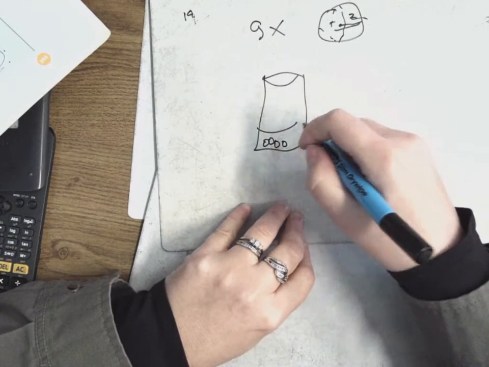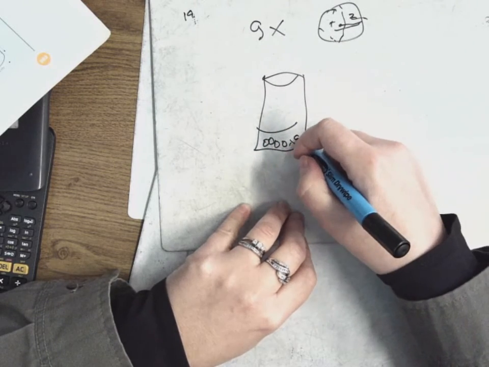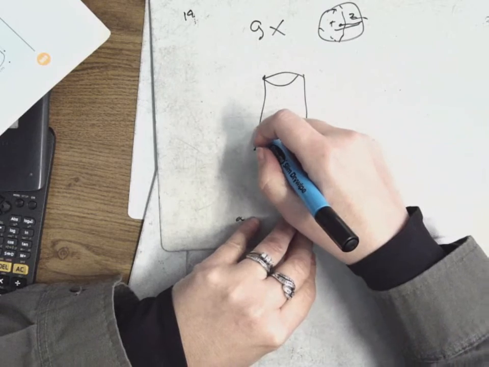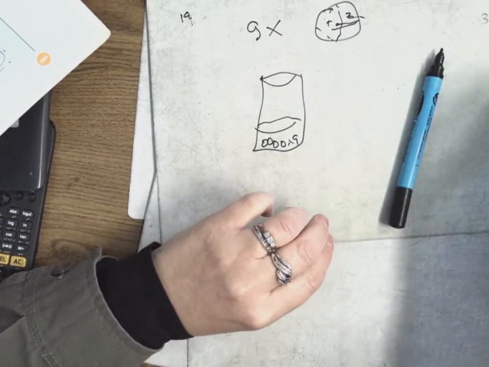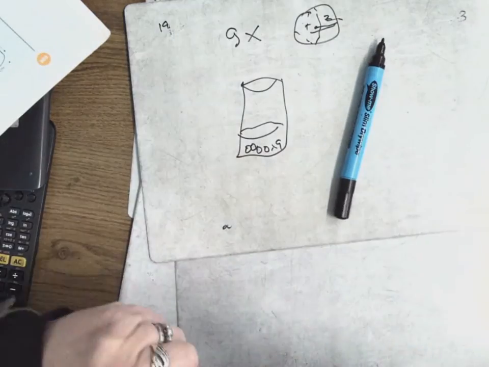I'm not drawing 9 of them. You drop in 9 spheres. What happens to the water level? It rises up, and the rise makes a new little cylinder.